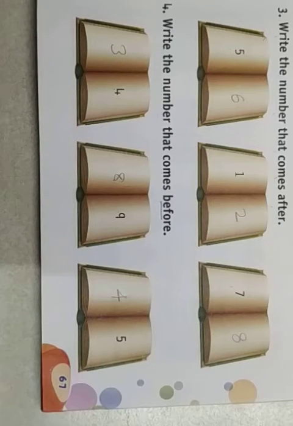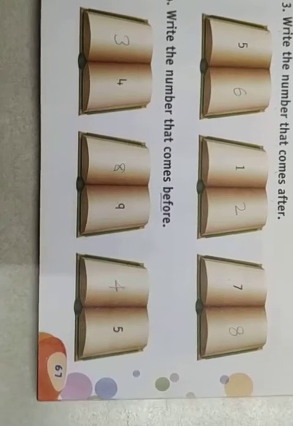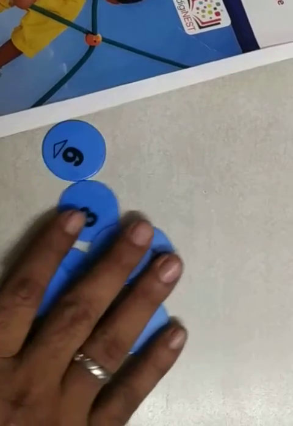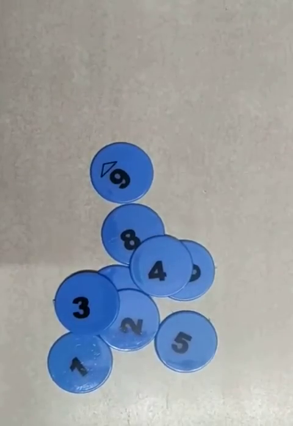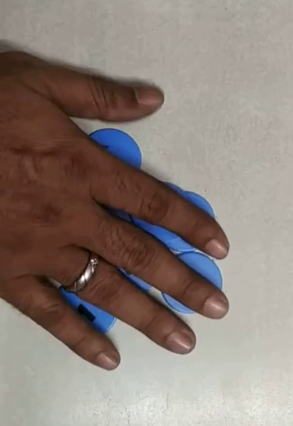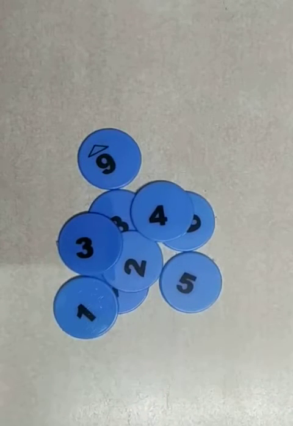Okay guys, we got familiar with writing numbers from 0 to 9, writing number names, counting forward, counting backward, knowing that 0 means none, and writing the before number, after number, and between number.